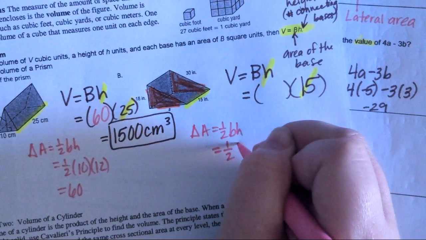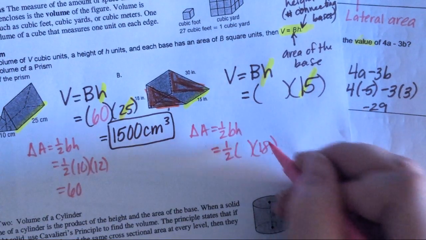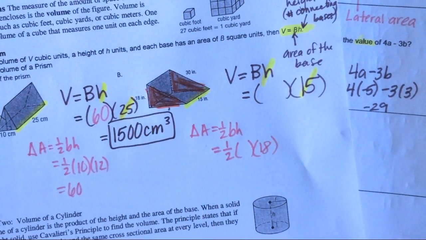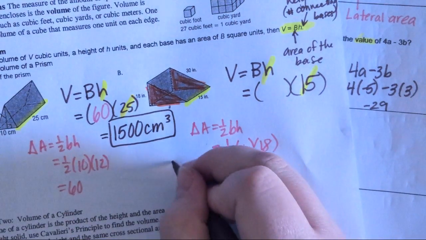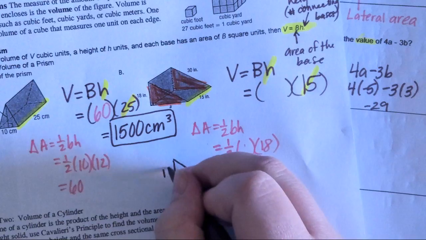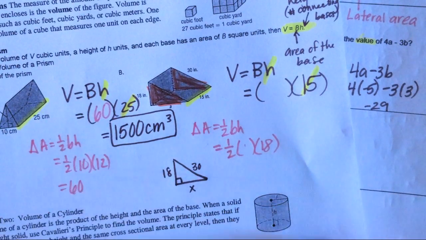However, this one's not as nice as the last example. I know the height is 18. But for the base, if you look at your paper closely, that is an A. It's not a number. We have to calculate that. God forbid we solve another right triangle in geometry. So here's our triangle. This is 18. This would be 30. We need to solve for that bottom.